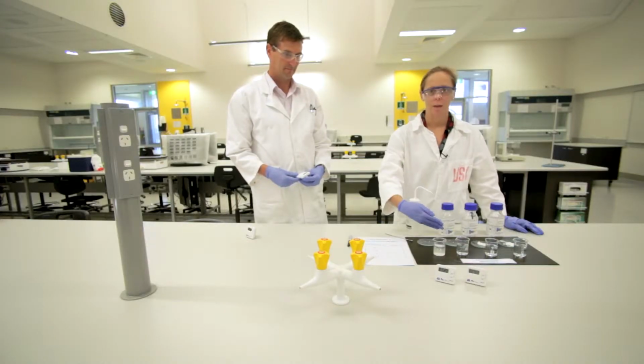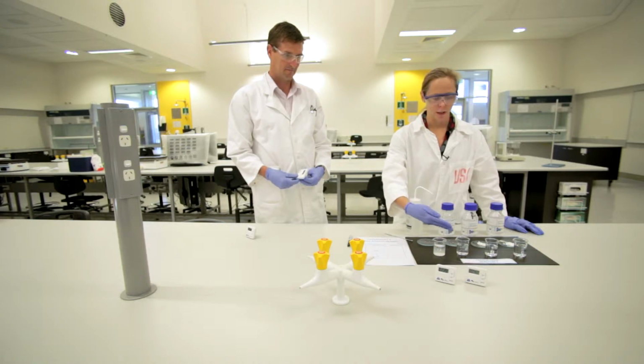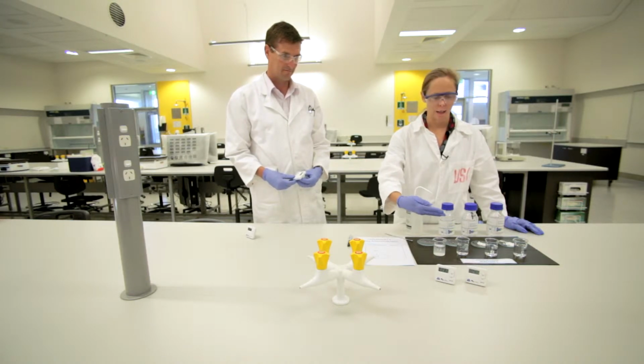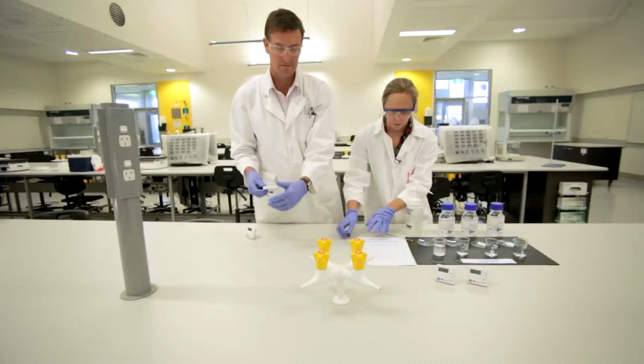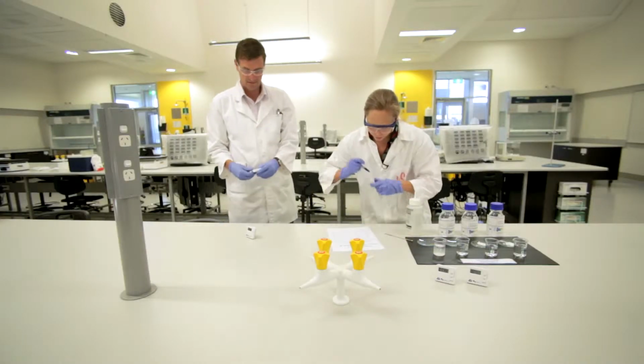So we had calcium carbonate and we added it into 0.5 molar hydrochloric acid, and you can see we end up with calcium chloride, which is soluble in hydrochloric acid, and our time is 41 seconds. So we can write down on here 41 seconds.